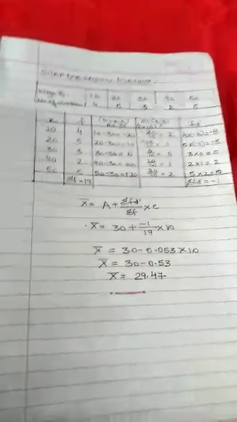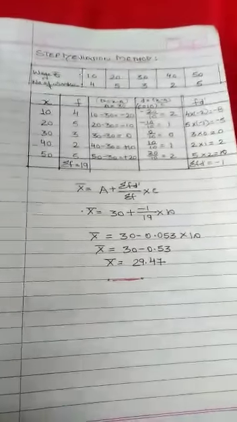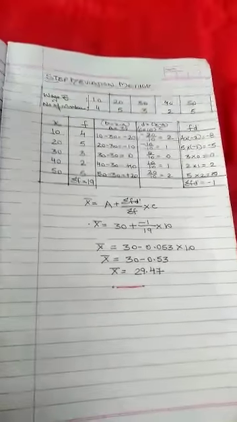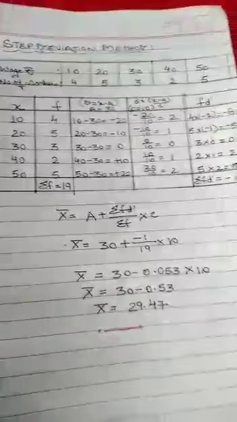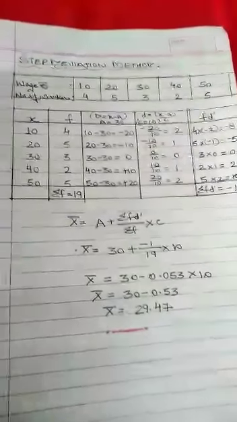So children, this is how we can calculate arithmetic mean of a discrete series under 3 different methods, that is direct method, then shortcut method and step deviation method.